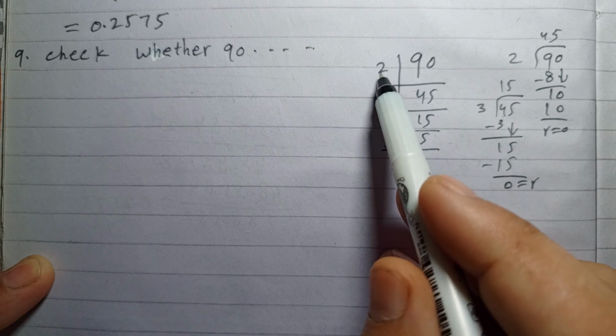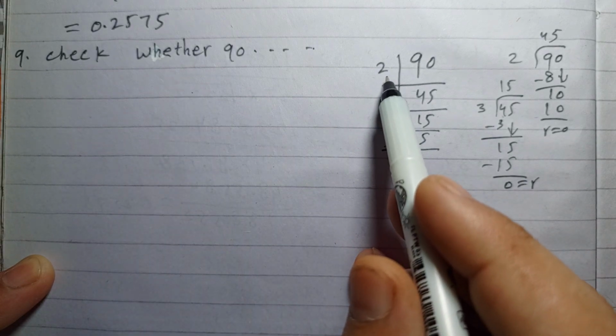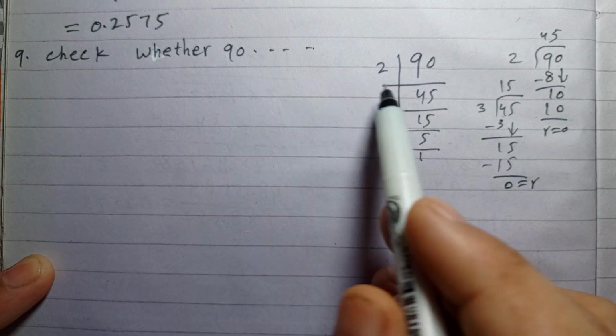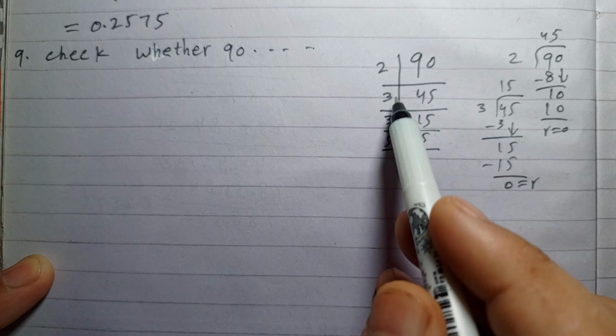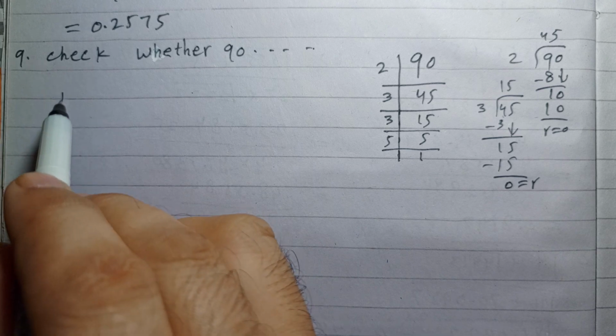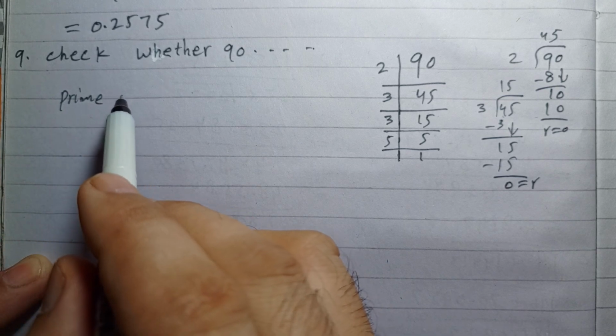Now you see that if we want to check whether 90 is a square number or not, we will see whether the prime factors of 90 make a perfect square or not.